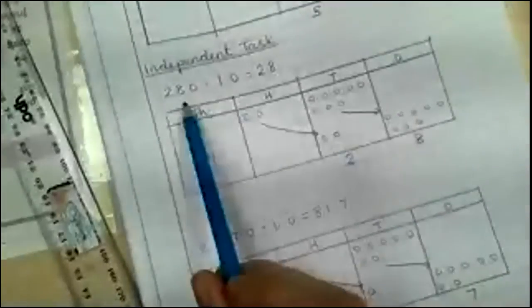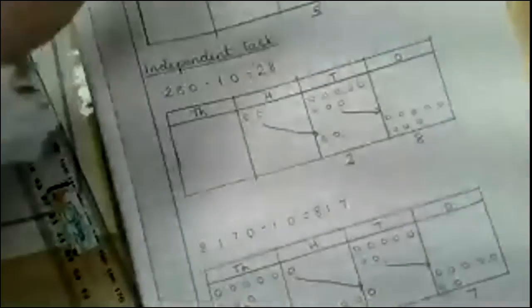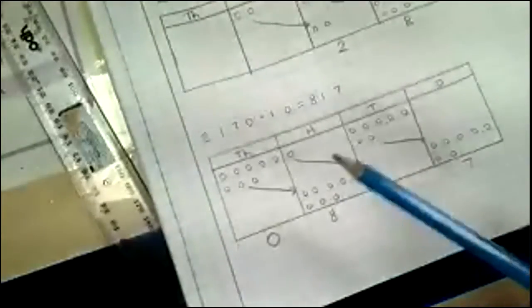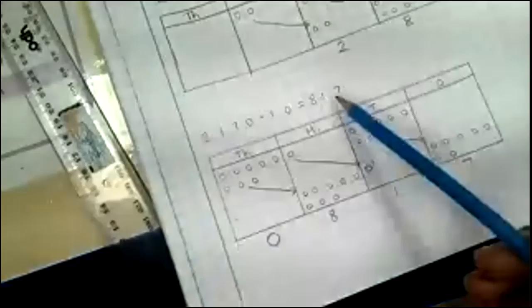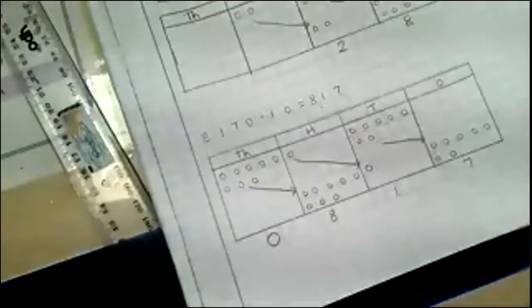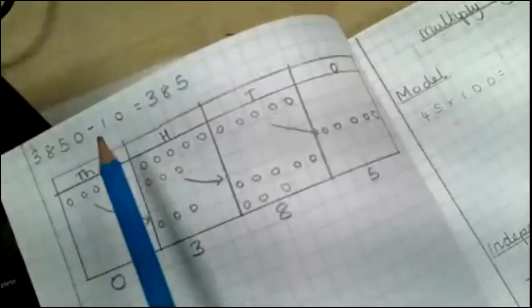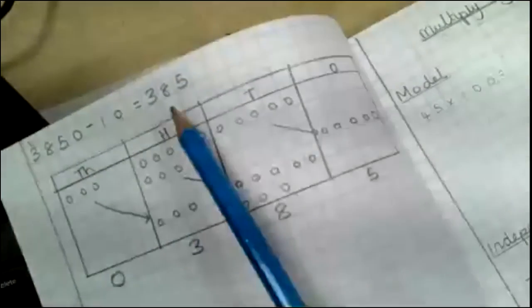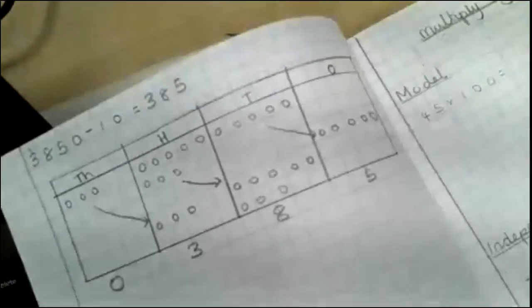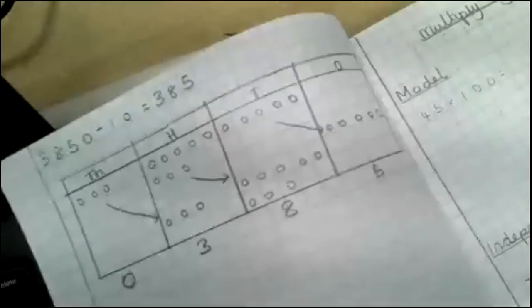Okay, here are your answers. The first one, 280 divided by 10 was 28. Look how I've done my working out. The next one, 8,170 divided by 10 was 817. You can pause it at any time to check, guys. And my last one, 3,850 divided by 10 was 385. There you go. That's how you worked it out. I hope you've managed to do that.